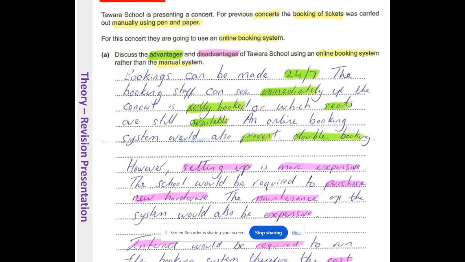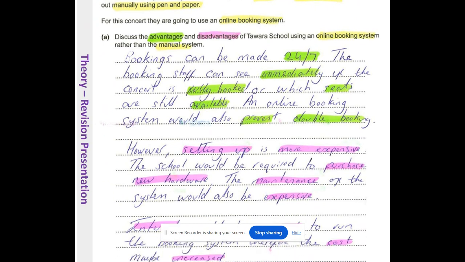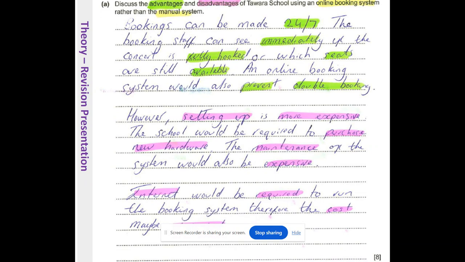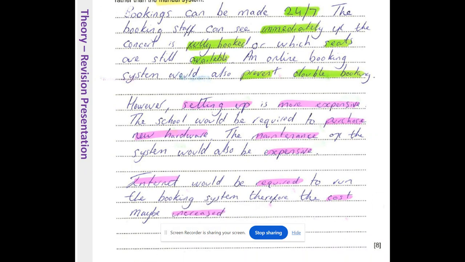We have another question about booking tickets. So our school is presenting a concert. For previous concerts, the booking of tickets was carried out manually using pen and paper. For this concert, they're going to use the online booking system. Again, let's look at the advantage and disadvantage of our school using an online booking system rather than a manual system. So it's pretty much the same as last time. Last question. Bookings can be made 24/7.